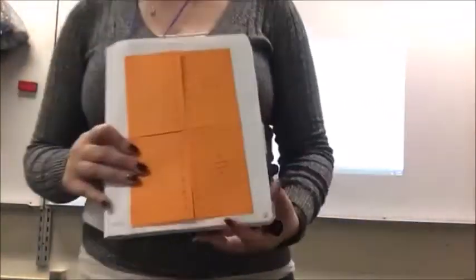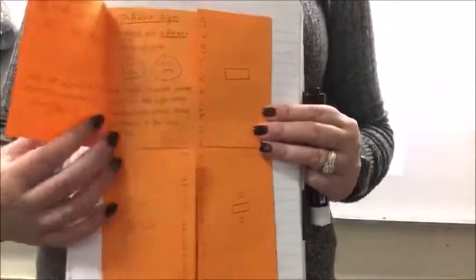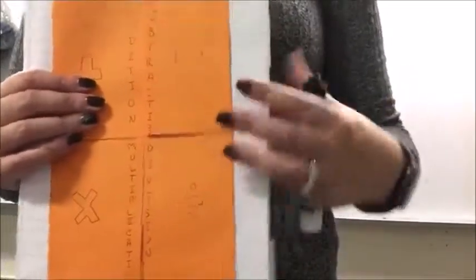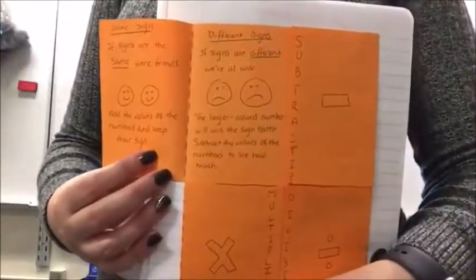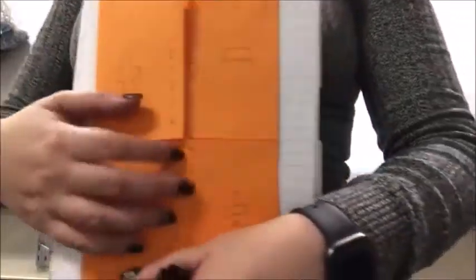The last thing in your book is this foldable. Yours might be a different color. Okay, so addition, subtraction, multiplication, and division. So addition, right? Same sign, different signs. They're friends, they're enemies. We add or subtract. Okay?